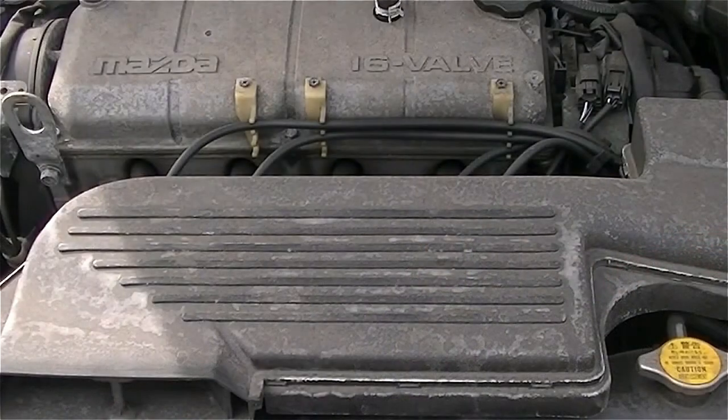To the left of the pressure cap, you have your intake system. The reason why the intake system in this car is designed like this is to reduce the induction roar from the engine. Behind the intake system, you have your high tension leads.